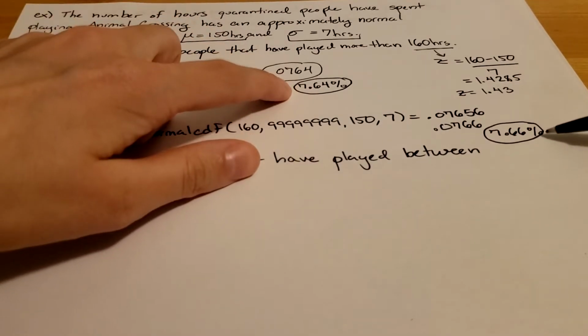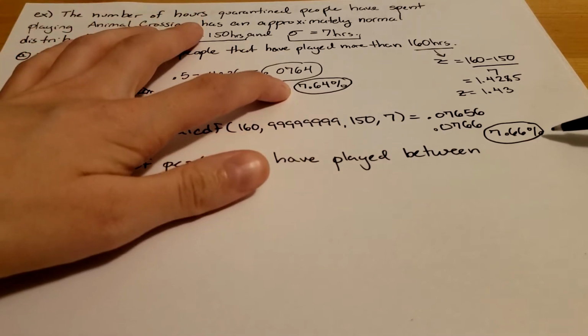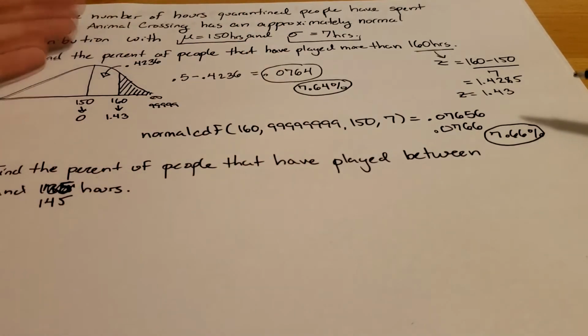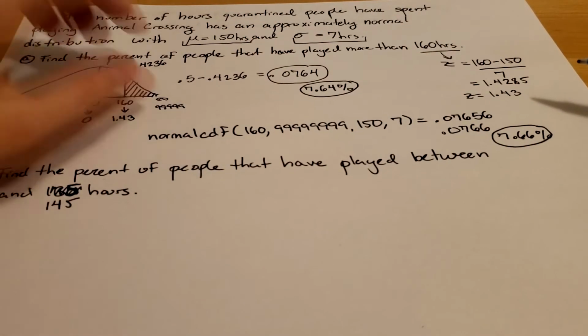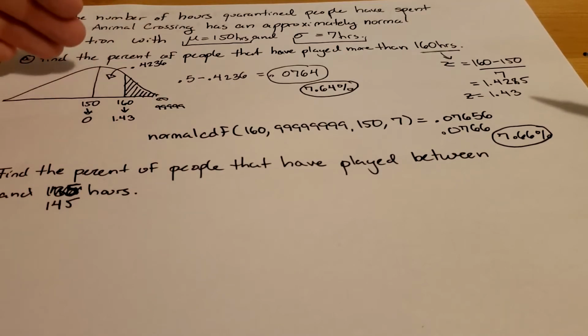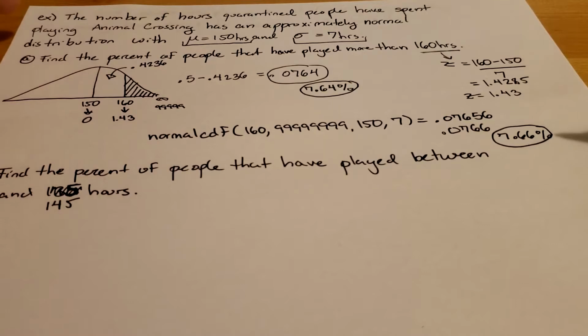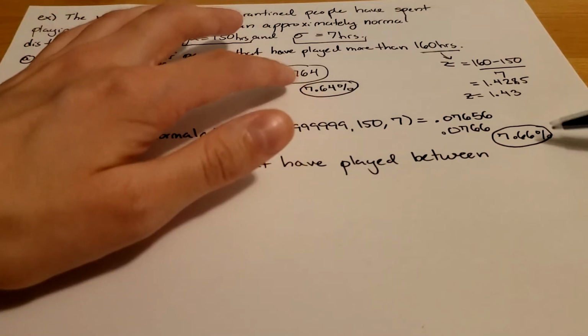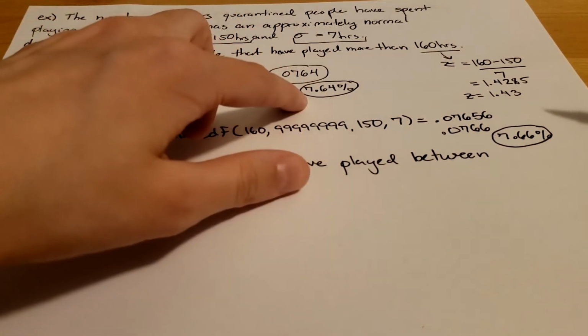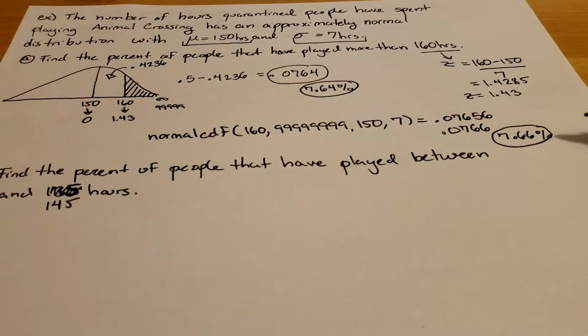Now these two aren't exactly the same, but again, they're very close. So let's say next exam, you get a question like this. As long as you show all of your work, whether you're using the calculator or you're using the tables, you draw the picture, you write down what numbers you're working with, you'll still get full credit whether you end up with 7.64% or 7.66%.